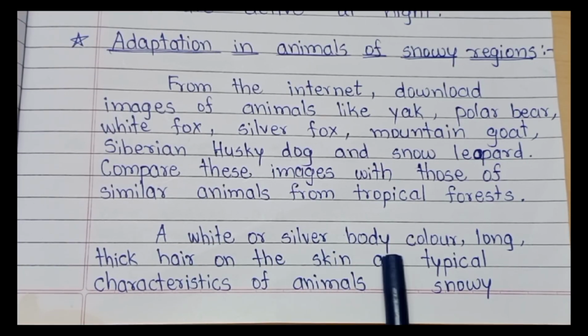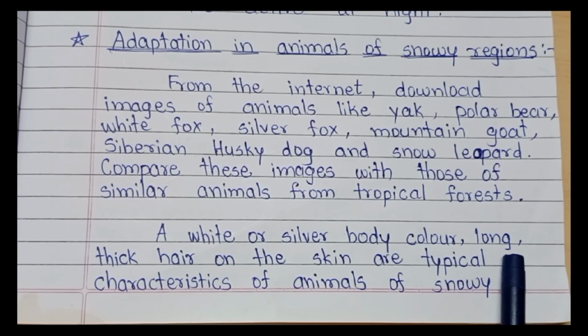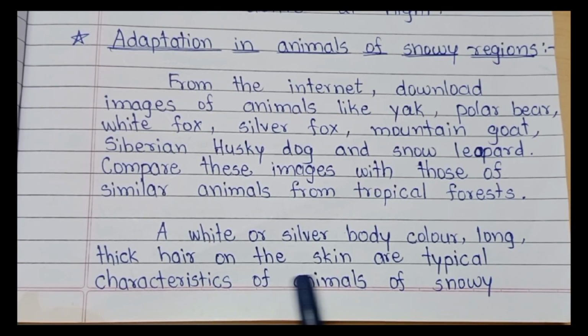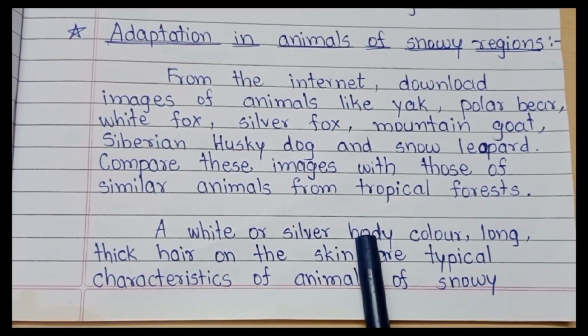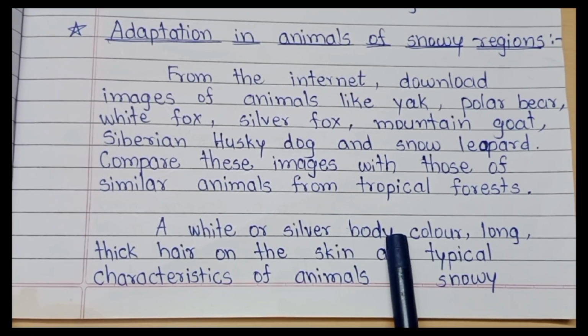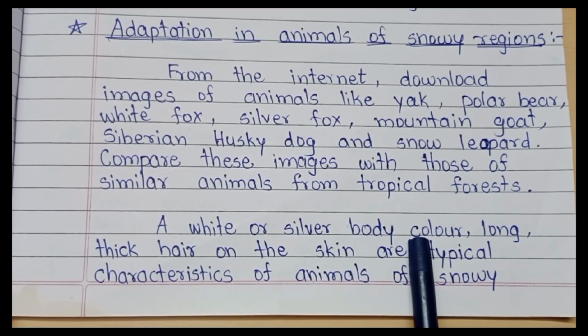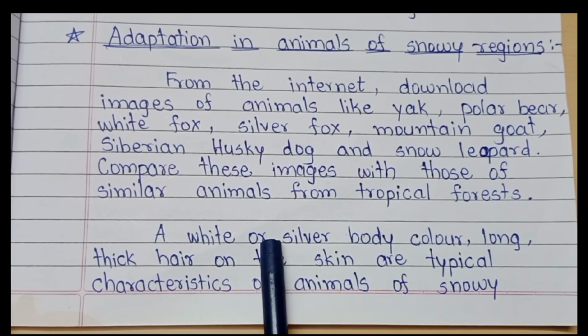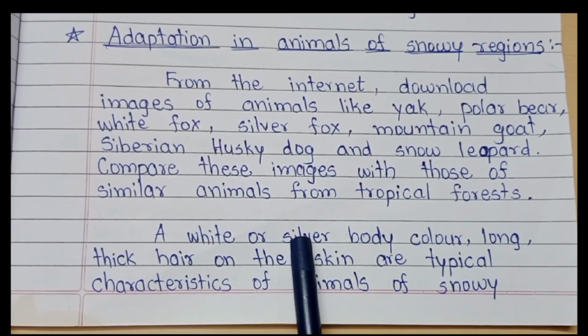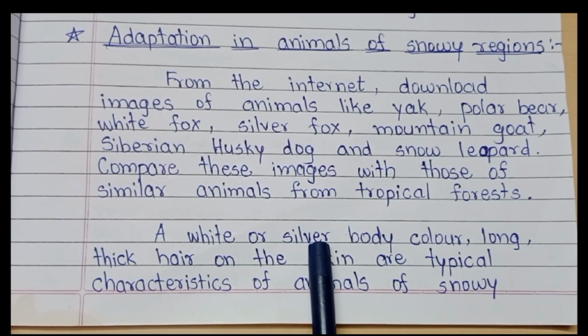A white or silver body color and long thick hair on the skin of these animals protect them from the extreme cold of this region. In this way, they can survive in snowy regions.